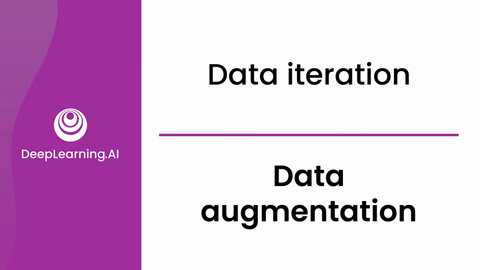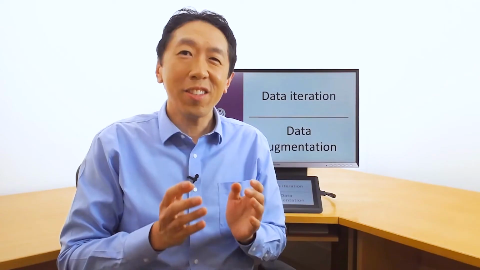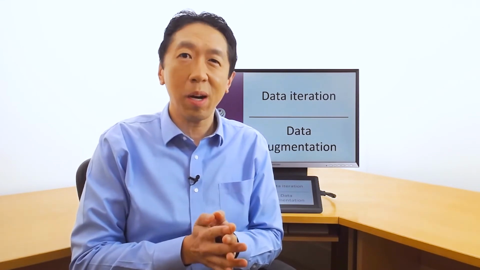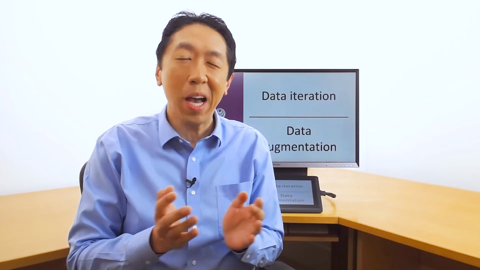Data augmentation can be a very efficient way to get more data, especially for unstructured data problems such as images, audio, maybe text. But when carrying out data augmentation, there are a lot of choices you have to make. What are the parameters? How do you design the data augmentation setup? Let's dive into this to look at some best practices.